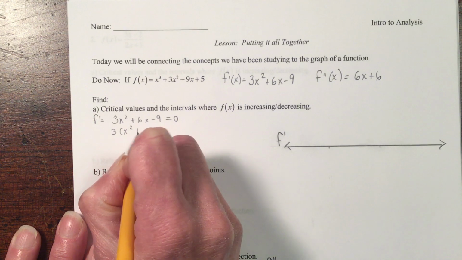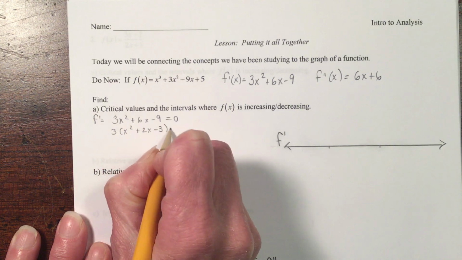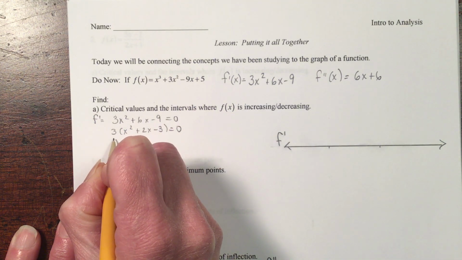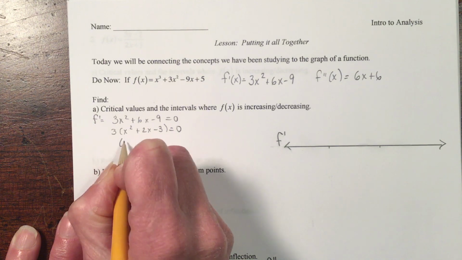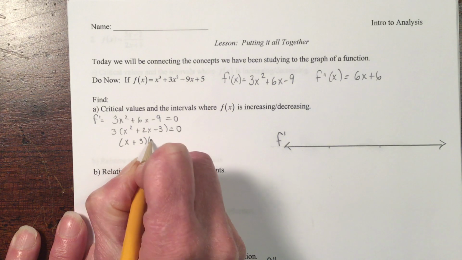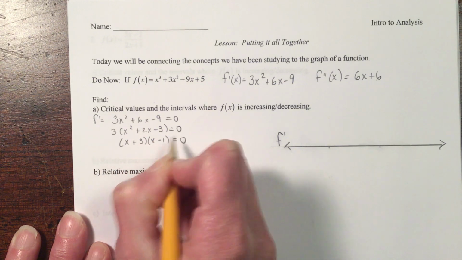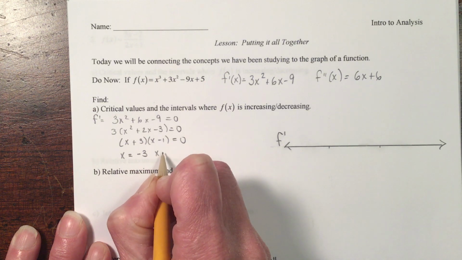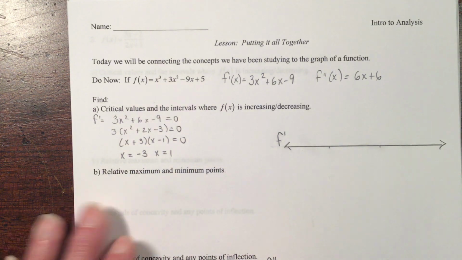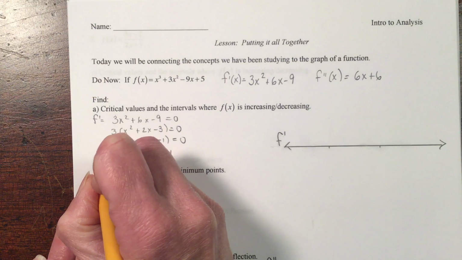This is stuff you have to know on your own. I could divide away the 3, that doesn't matter. And I would have x plus 3 and x minus 1 equal to 0. So the critical values for this function are x equals negative 3 and x equals 1.